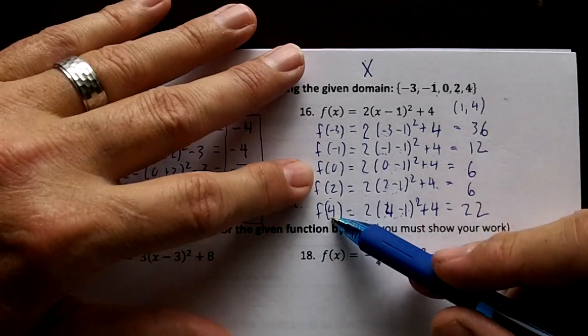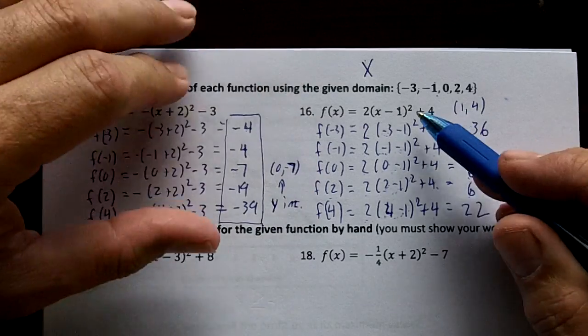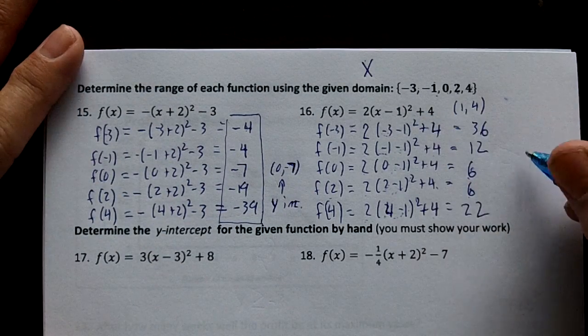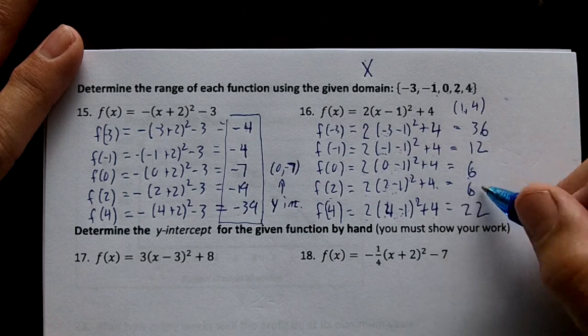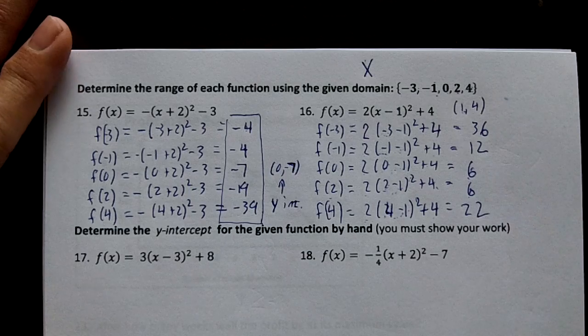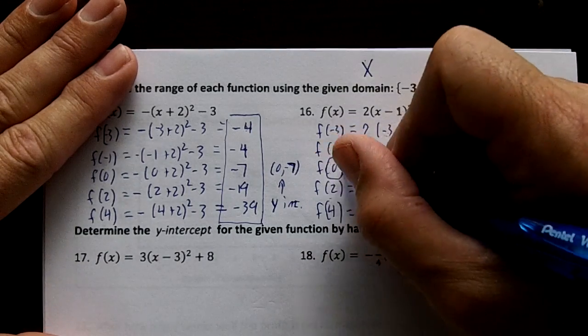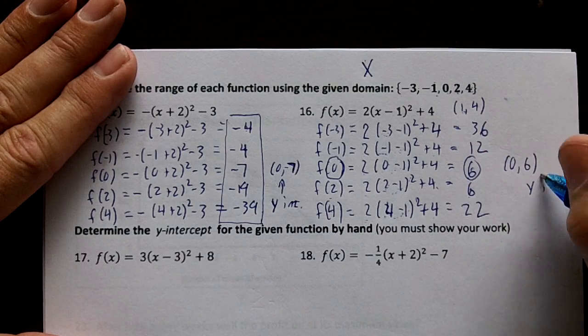And what happens between the 0 and the 2 is where it starts going. This graph would not cross the x-axis, okay? It's going to open up. The vertex is at 1, 4, and it's going to open up, and it won't cross the x-axis. And this point right here is important. 0, 6 would be our y-intercept, wouldn't it?